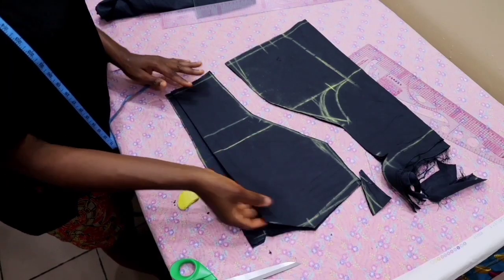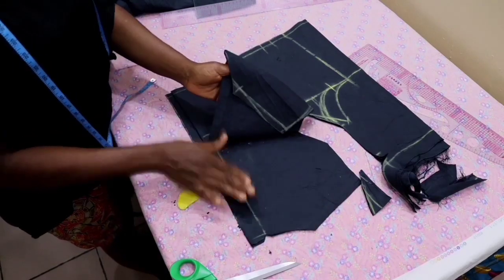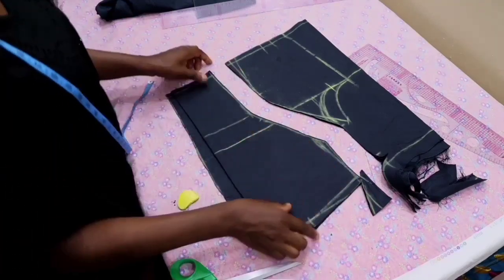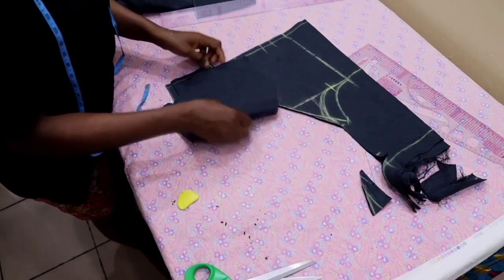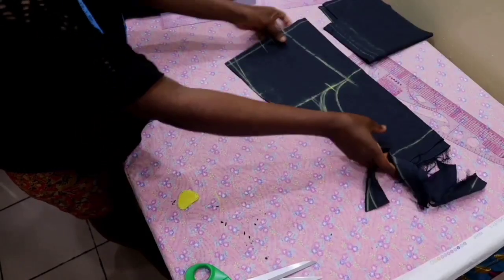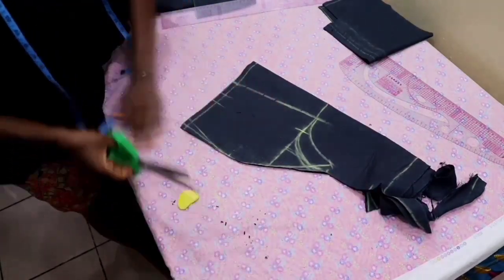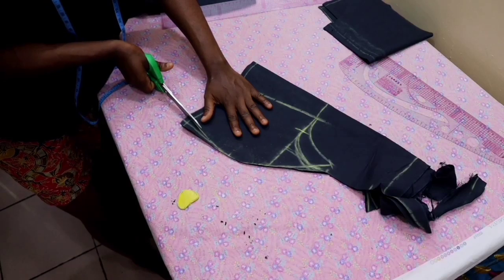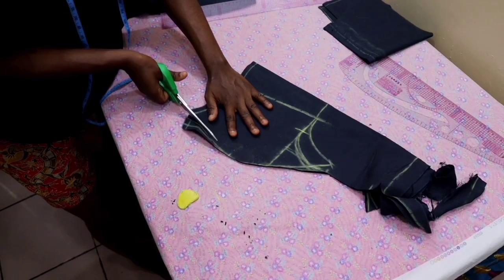So this is it. This is the setup panel in front, and then that is the back. So I'll keep this aside first, and then I'll finish off the cutting for the side panels. So next I'll cut on the dart leg, the second dart leg like so.